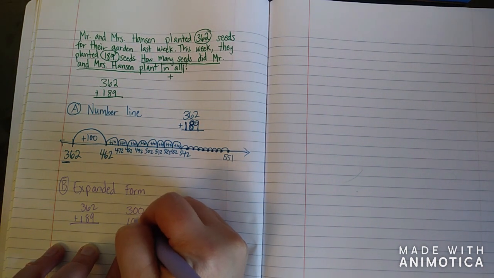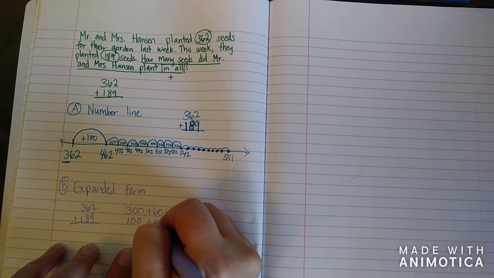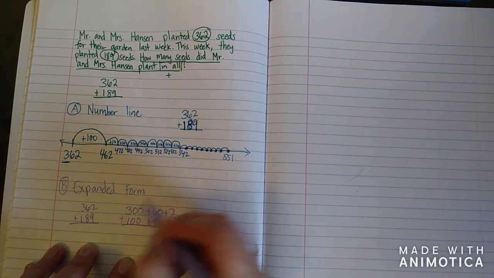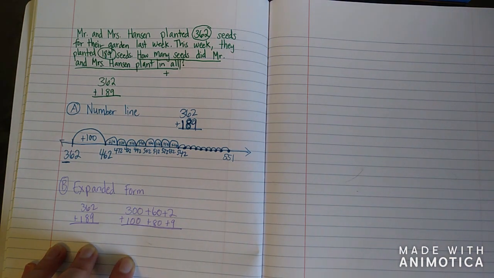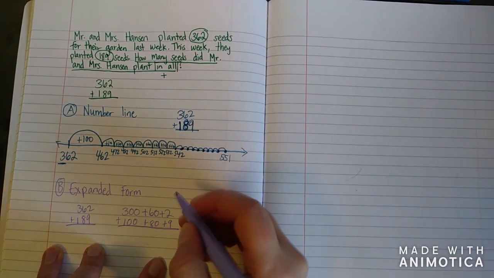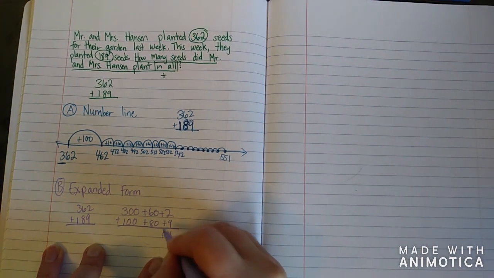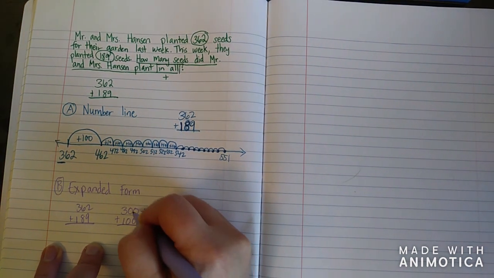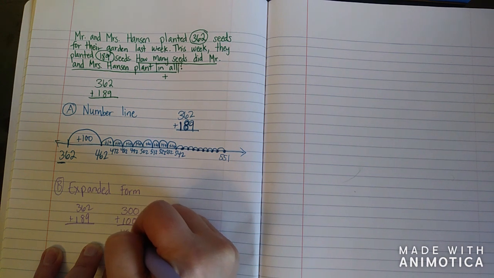189 pulled apart, decomposed, is 100 plus 80 plus 9. Then we're going to just go through our ones, tens, and hundreds, and we're going to add together. So 2 plus 9 is 11. 60 plus 80 is 140. 300 plus 100 is 400.